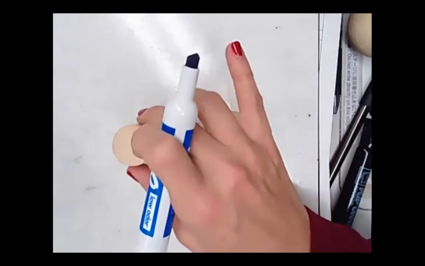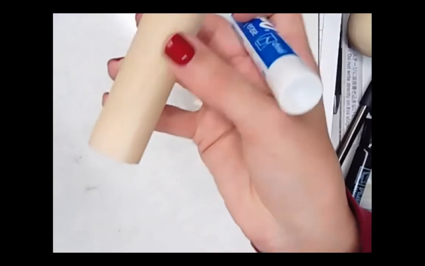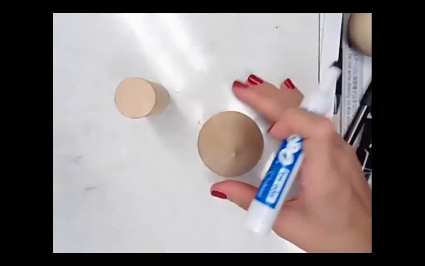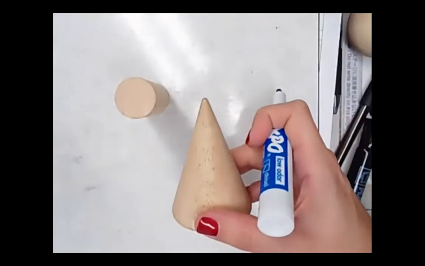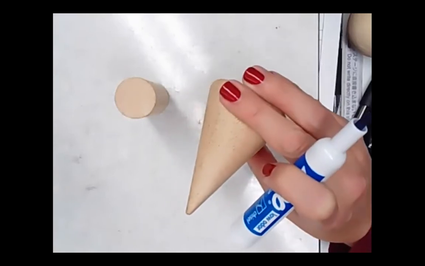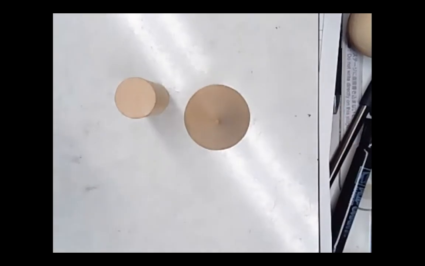How many vertices does a cylinder have? How many vertices does a cone have? That's right. The cylinder has no vertices, but the cone has 1 vertex.